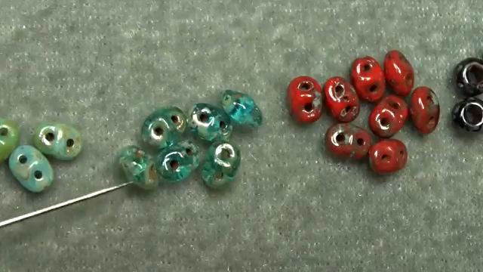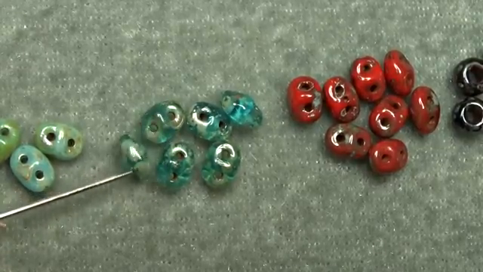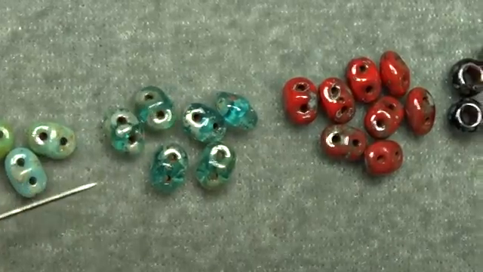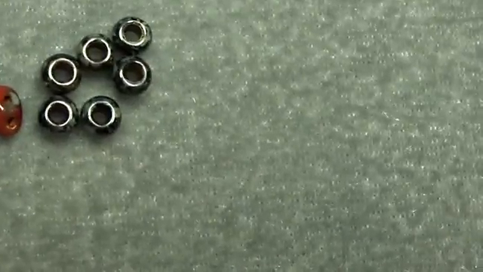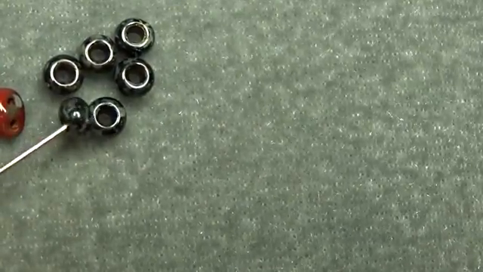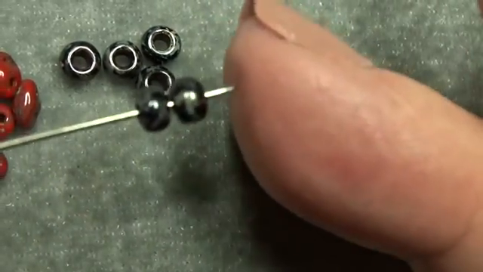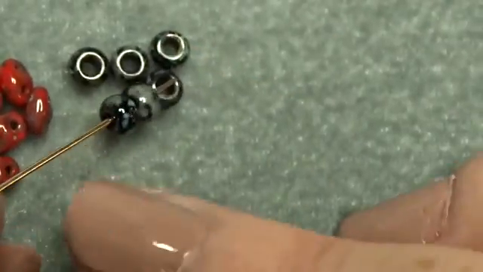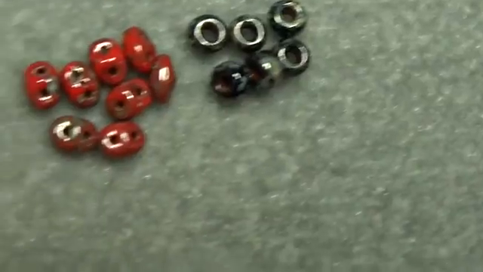Most of them are opaque, but this one's got turquoise and some kind of a cream and brown color in them. Here's one that's reds and browns, and here's one that is, so I can put those on the end so you can see them a little bit better. These have a black with kind of a cream in them. So those are Picasso beads. You can find them in many different types of beads now.